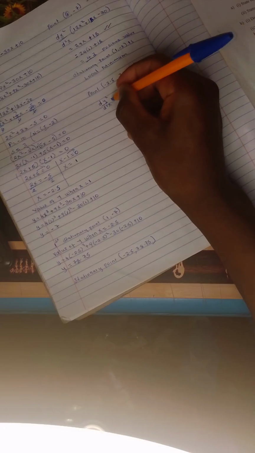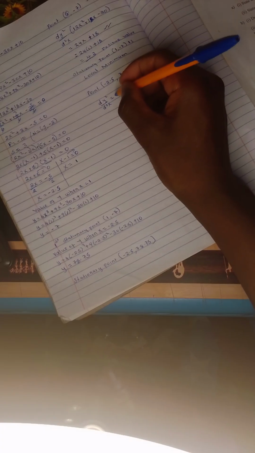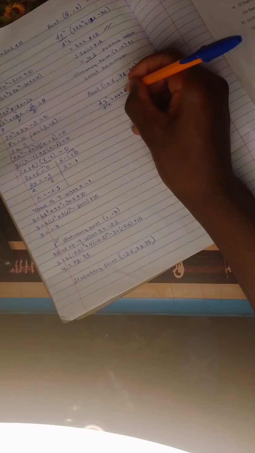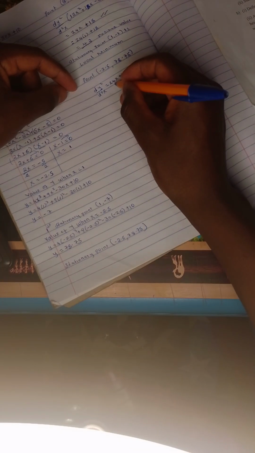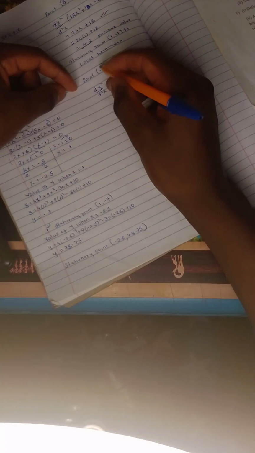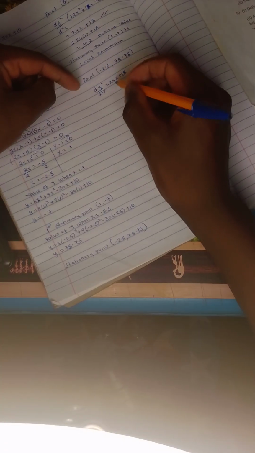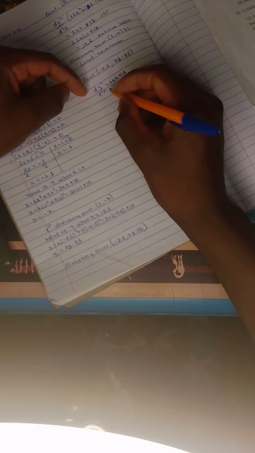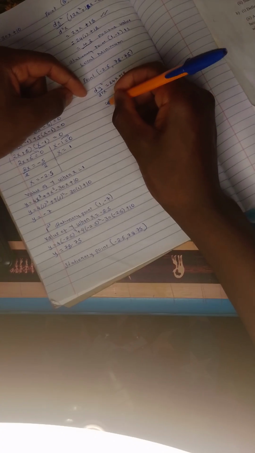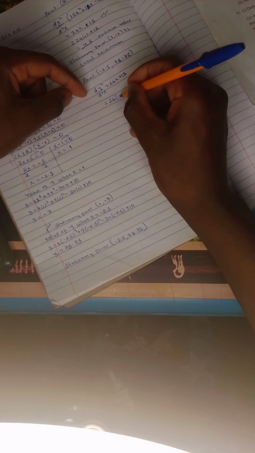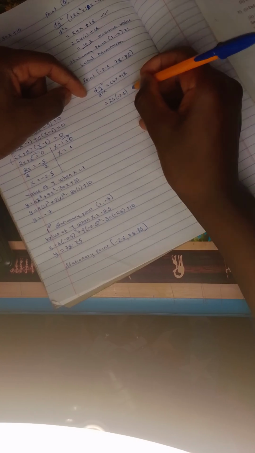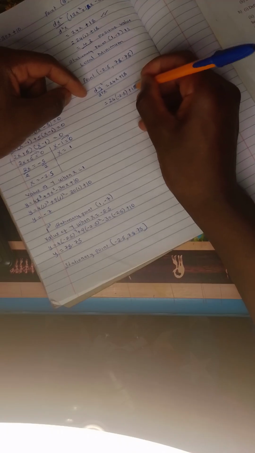The second derivative you have got is 24x plus 18. Then you substitute the x coordinate of your stationary point into this second derivative. So we have 24 into negative 2.5 plus 18.